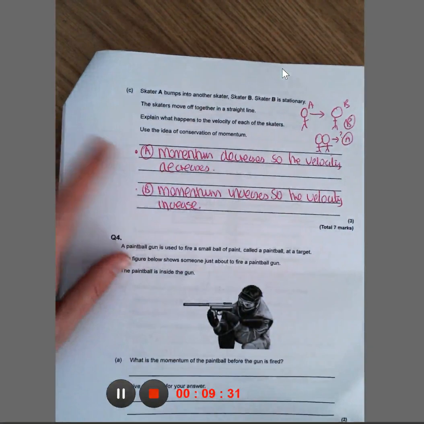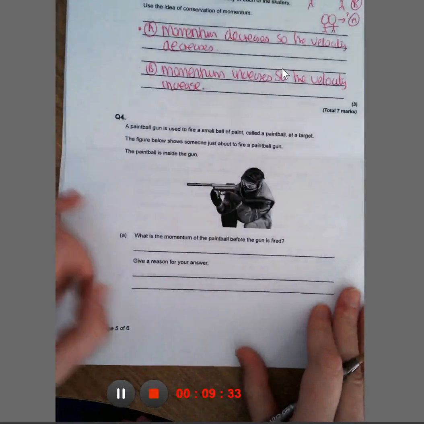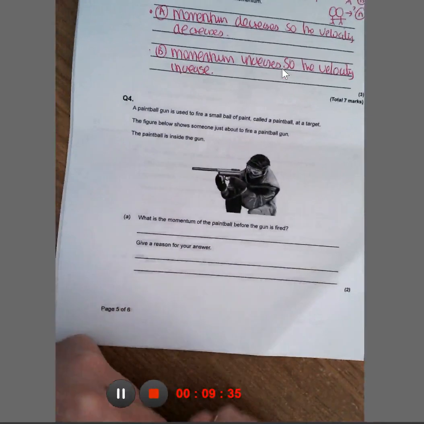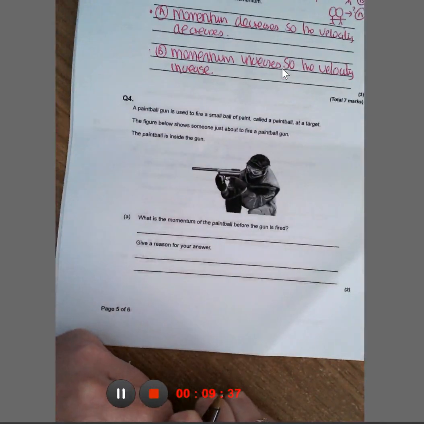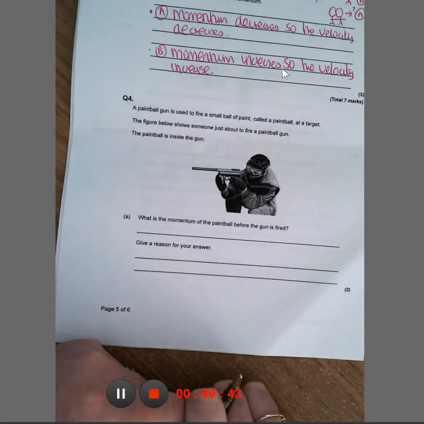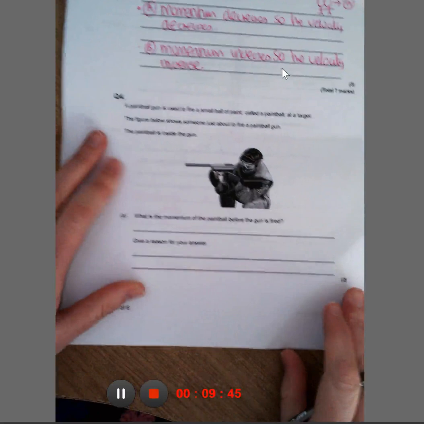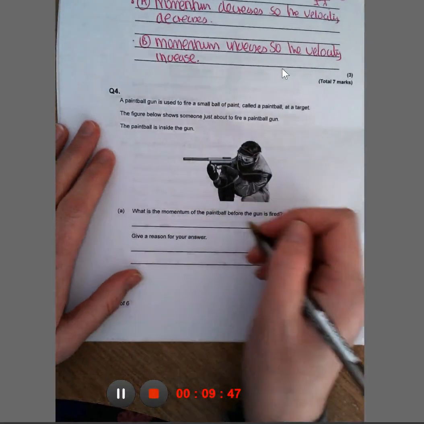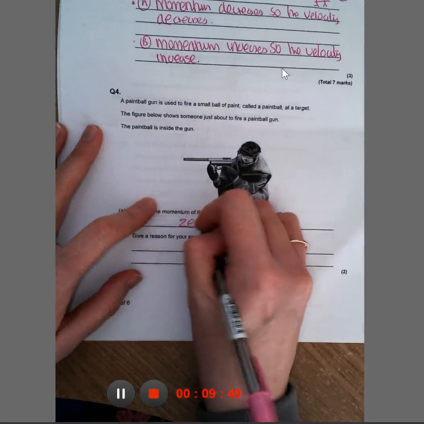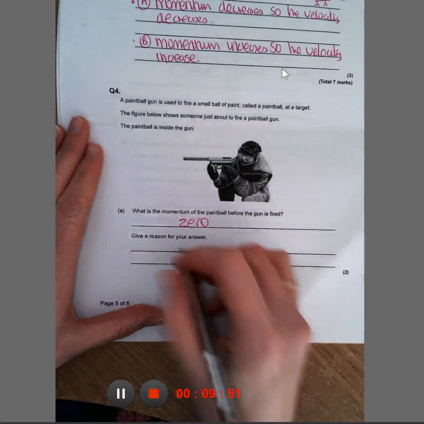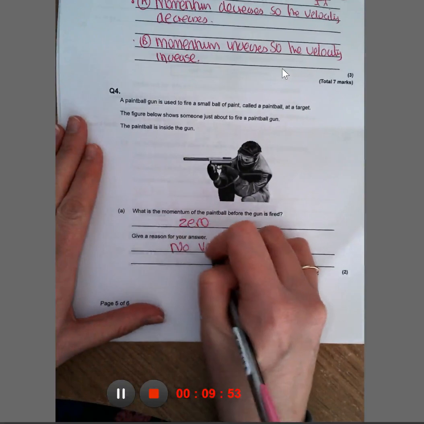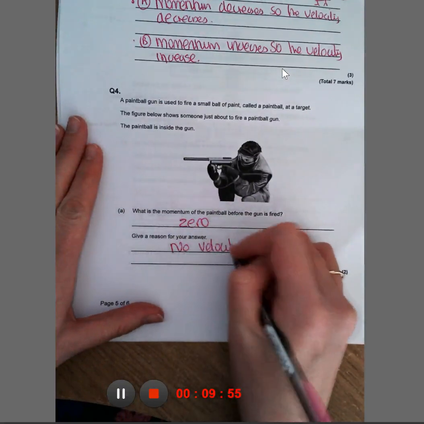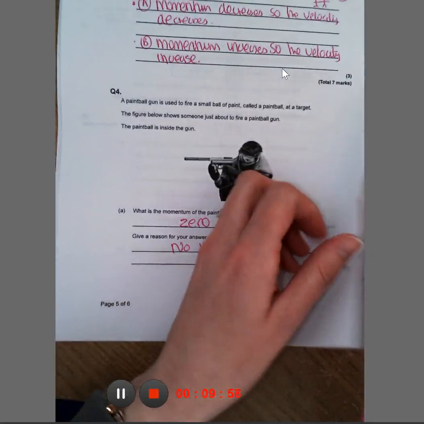Okay? Number 4, a paintball gun is used to fire a small bullet of paint called a paintball at a target. The figure below shows someone about to fire a paintball gun. The paintball is inside the gun. What is the momentum of the paintball before the gun is fired? So it is 0 because it is not moving. Okay, so there is no velocity.